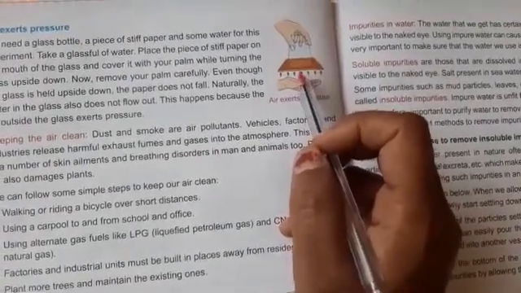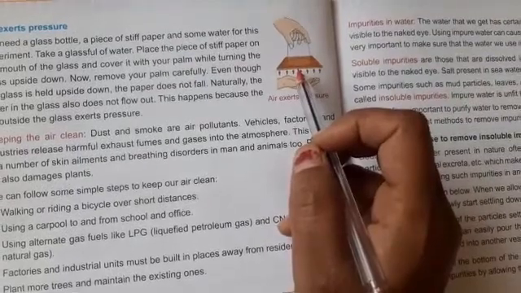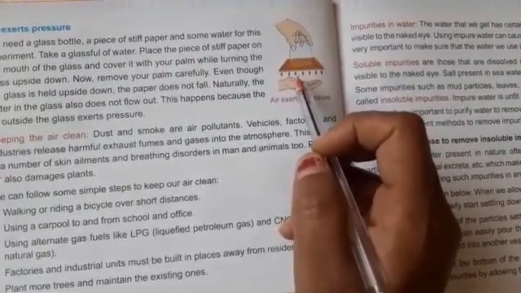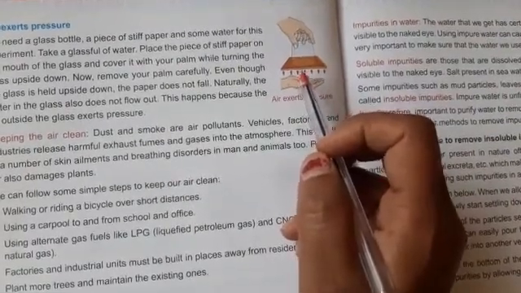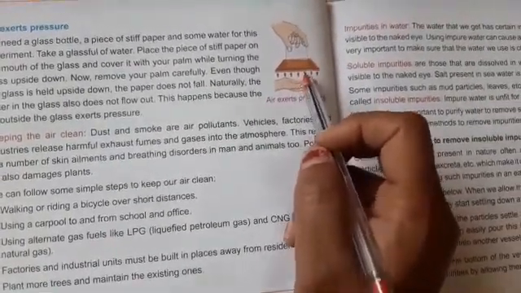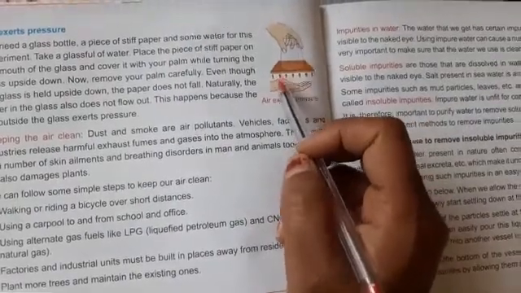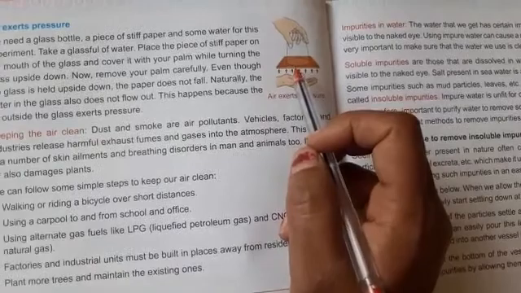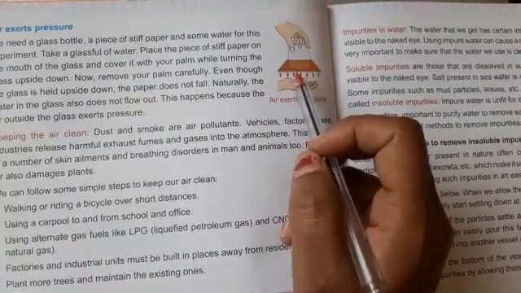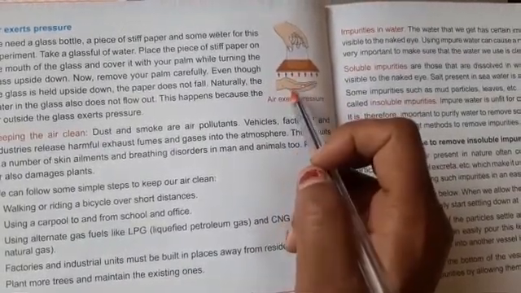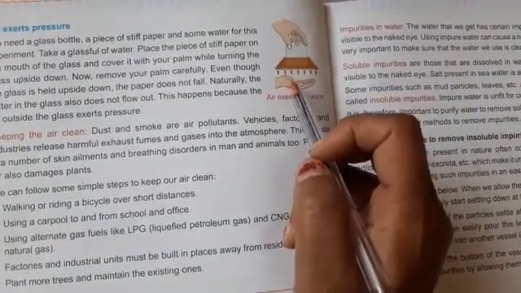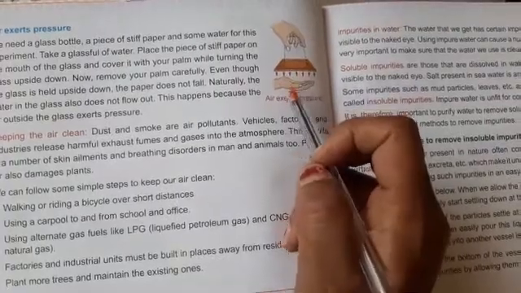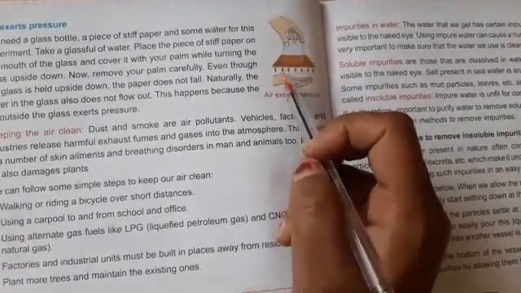This happens because the air outside the glass exerts pressure. So the paper will not fall down. Okay? The paper doesn't fall down because the air outside the glass exerts pressure.